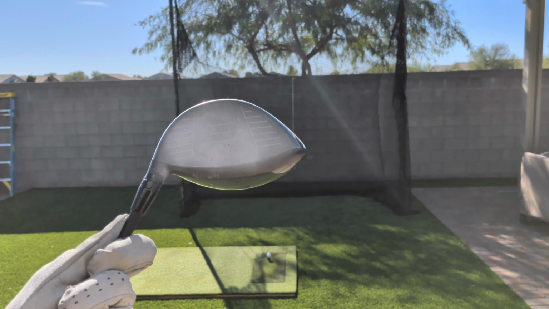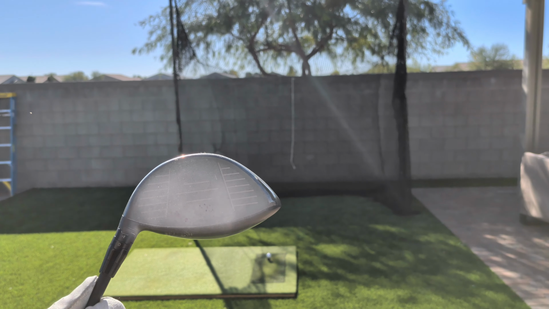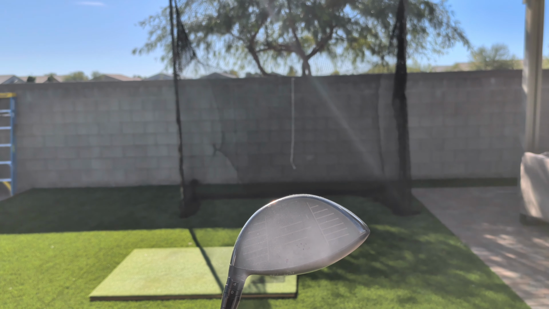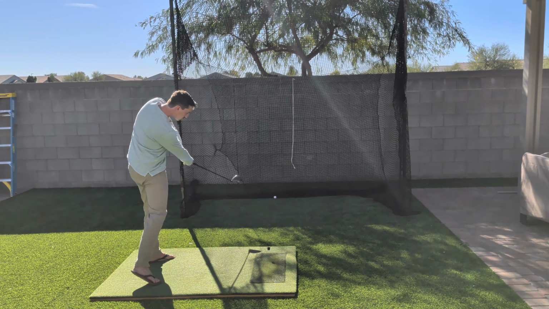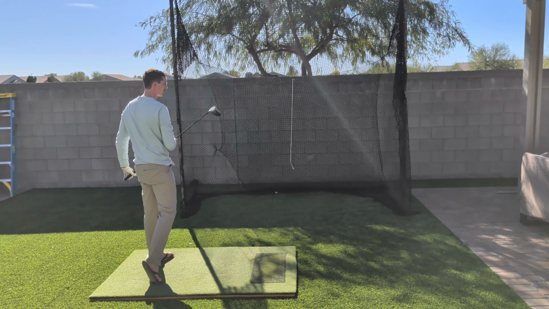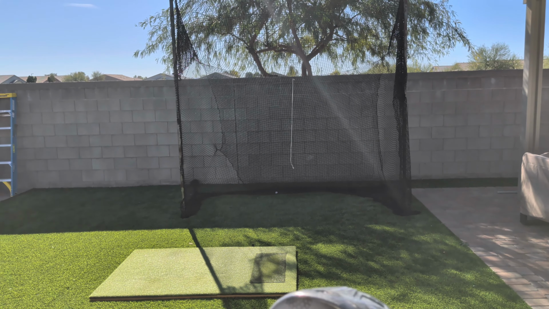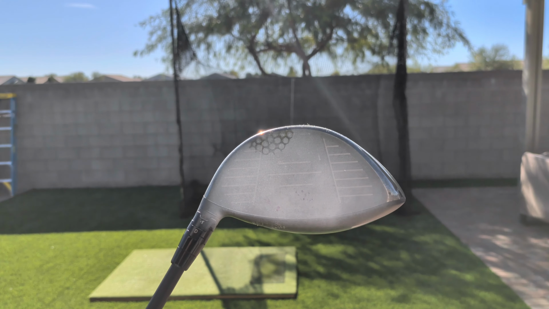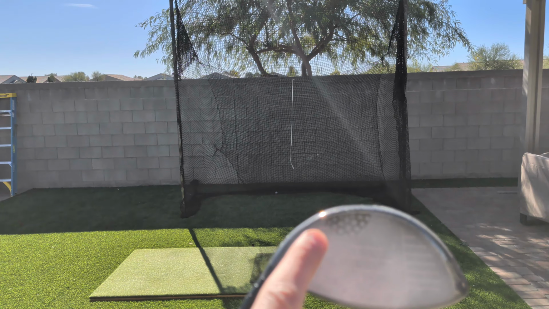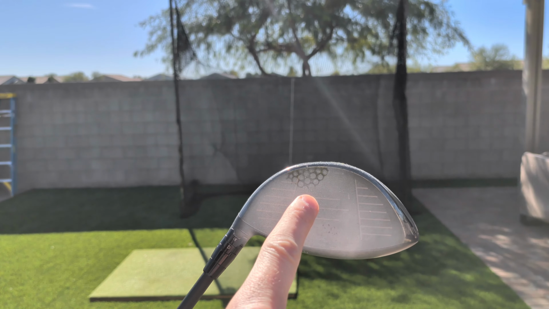See that? Now, when we hit the ball, you'll be able to see where we're hitting it on the club. Watch this. Okay, first swing. Check this out. Can you see that right there? That's where I hit it.